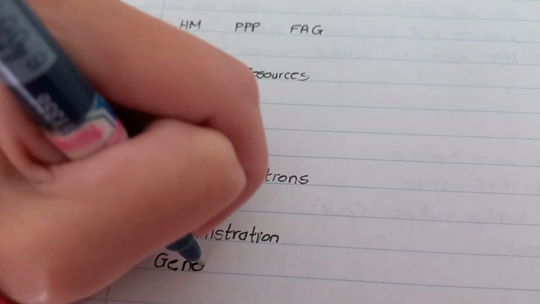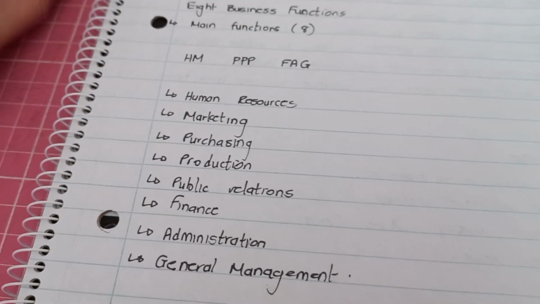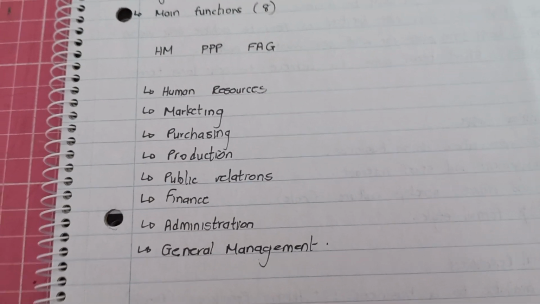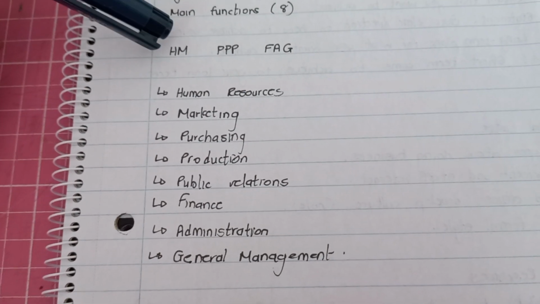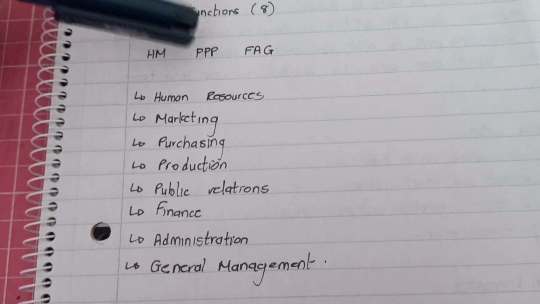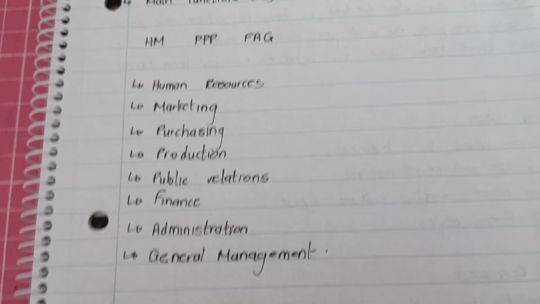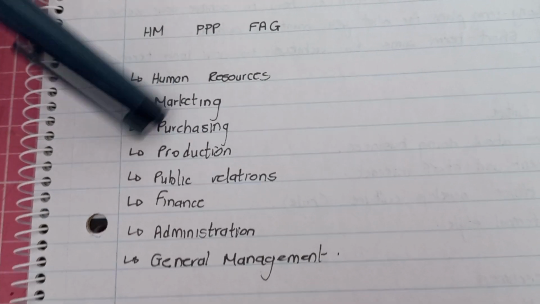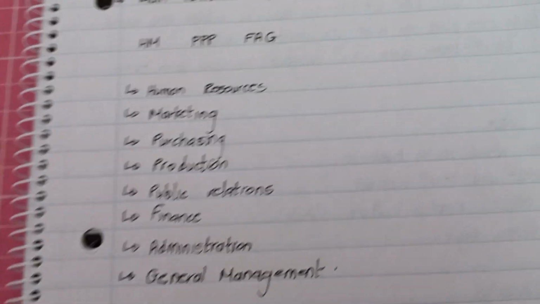And what's nice about the acronyms is that if you just had to memorize all of these, it gets a bit confusing to remember everything. Obviously, you're not just going to study one chapter for a test. You should be studying for lots. So you don't want to sit there and go, what are the things? I know the one is general management. No, if you just make an acronym, you're like, okay, I know the letters are HM, PPP, FAG. So what am I trying to think of here? Okay, yeah, the one is human resources. Even if you forget, say, purchasing or whatever, you'll remember more by having the acronym than just trying to remember them off by heart.